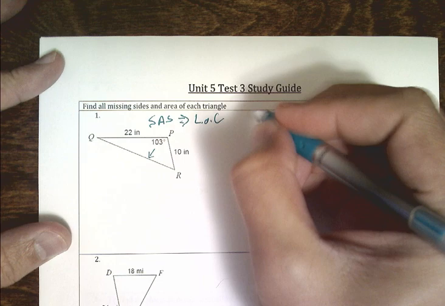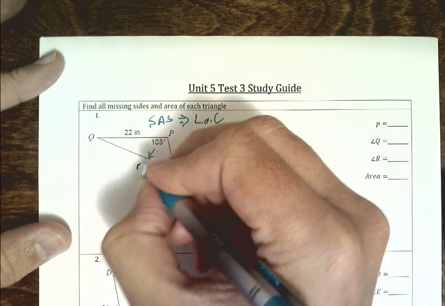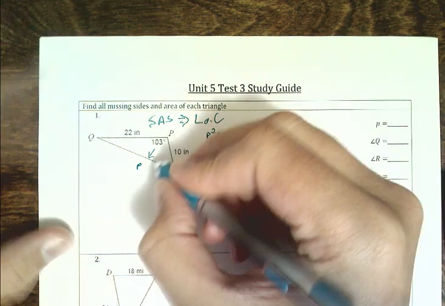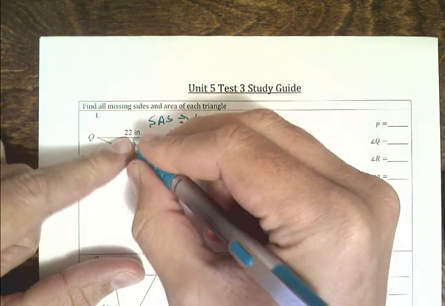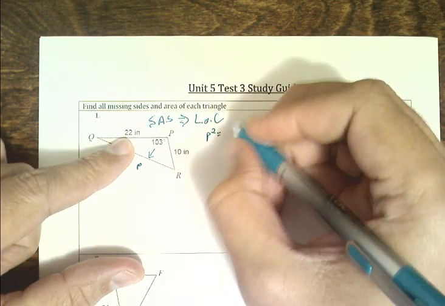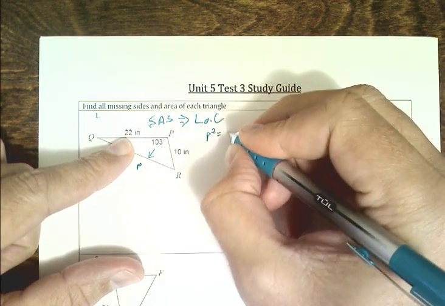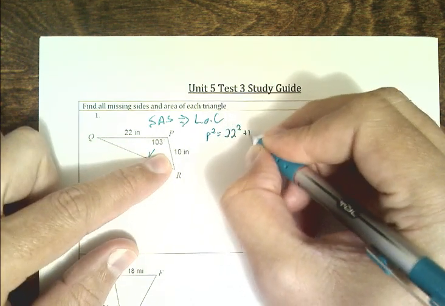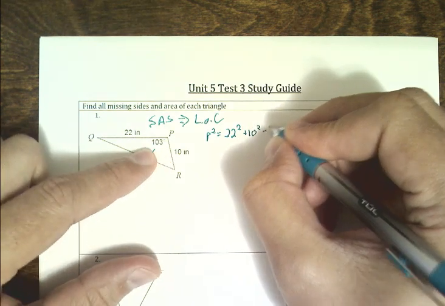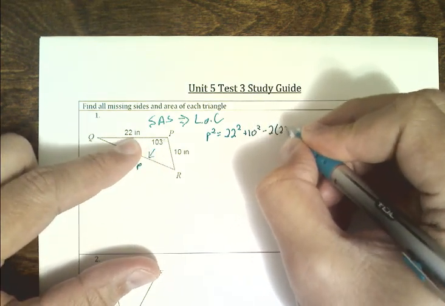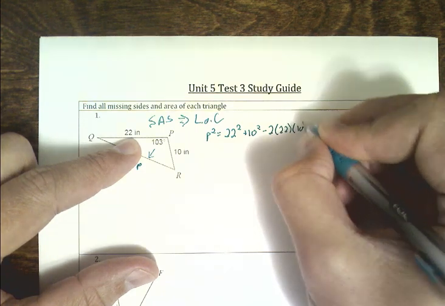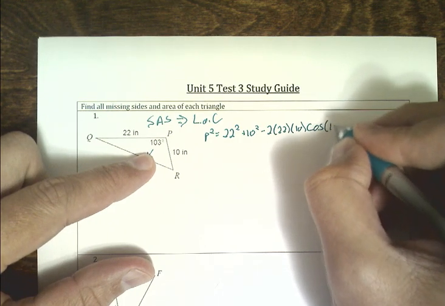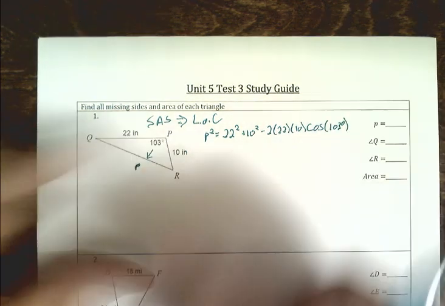So we are going to be finding lowercase p, that is a side, so we know that p squared is equal to the sum of the two sides squared, which is 22 squared plus 10 squared minus 2 times 22 times 10 cosine of 103 degrees.